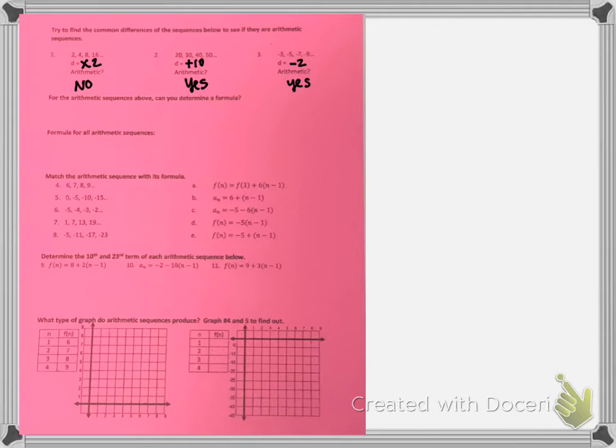Okay, so for the arithmetic sequences, can you determine a formula? And our answer is, why, yes, we can. So let's do it. I'm going to do it over here in the white space. For number 2, we need one key player, the D value. The second key player is the first term in the sequence.